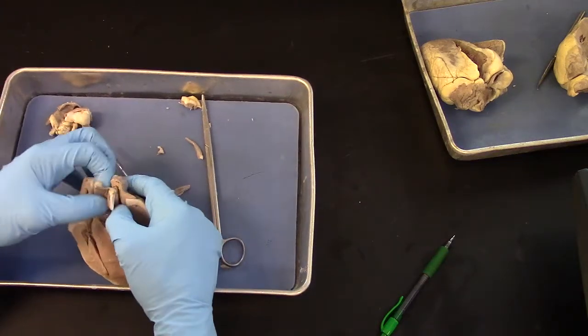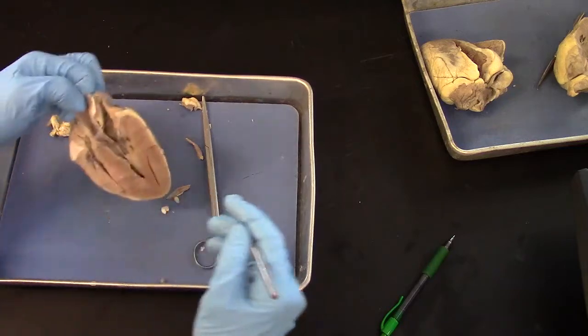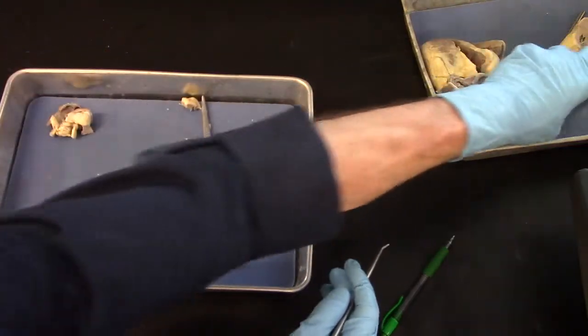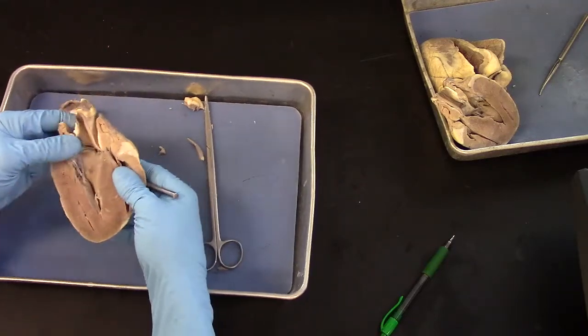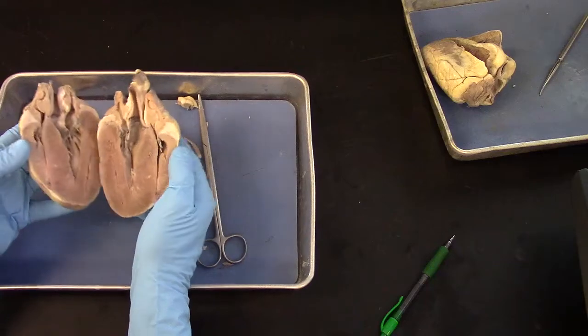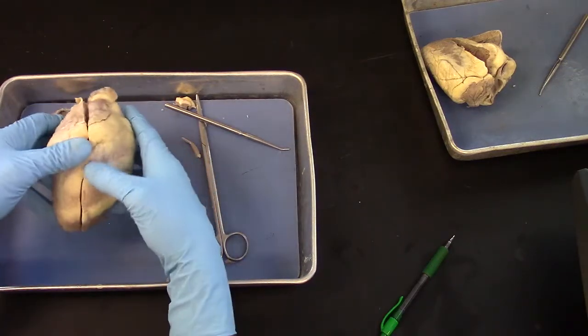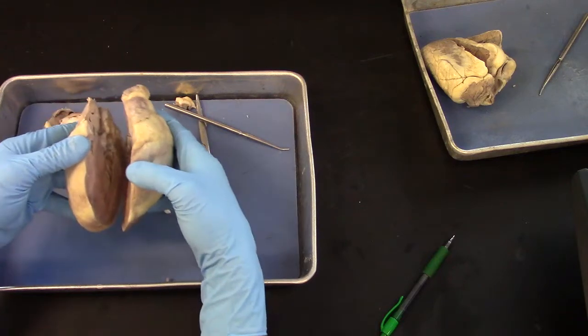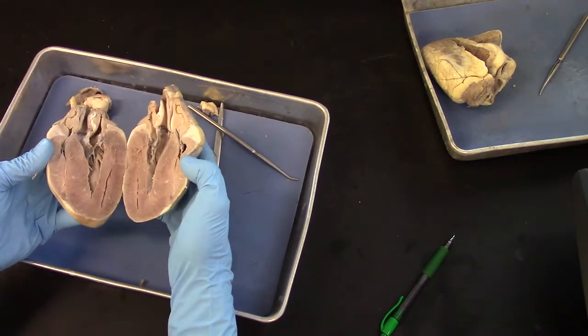I want to see if this is the half. I'm going to get the other half of that here, because these two halves came apart like this. So I sliced it right down through the center, and I opened it up, sort of hinging on the left ventricle.